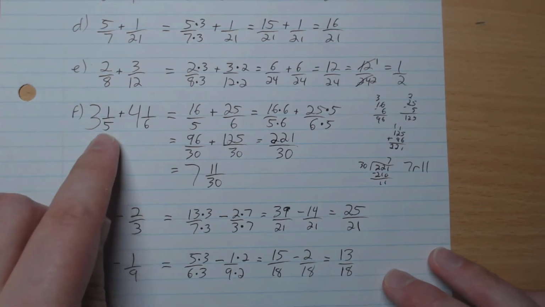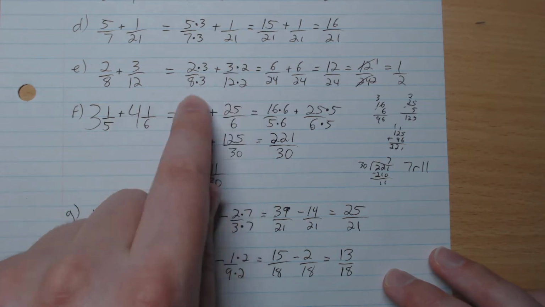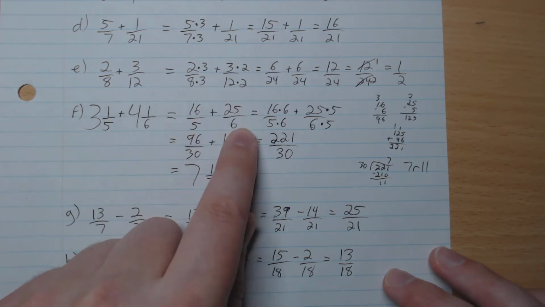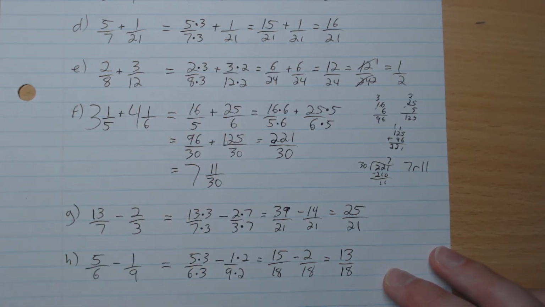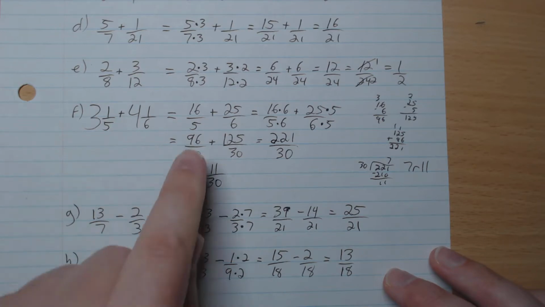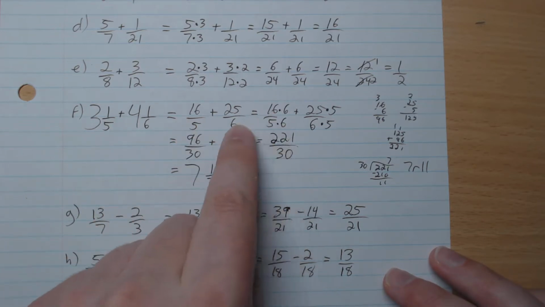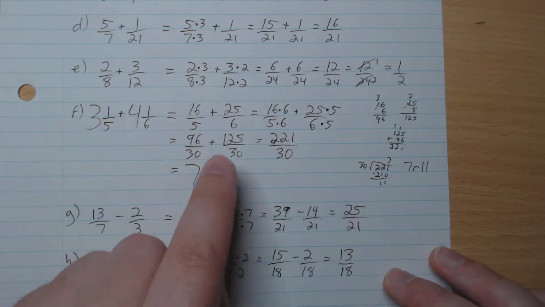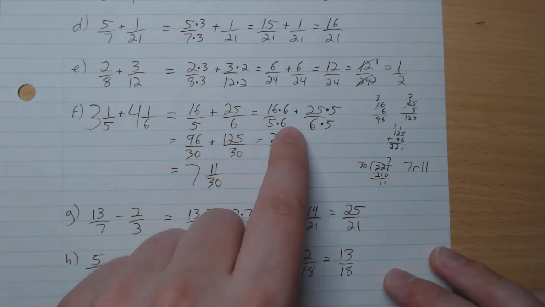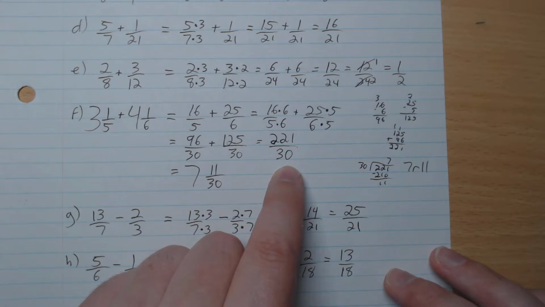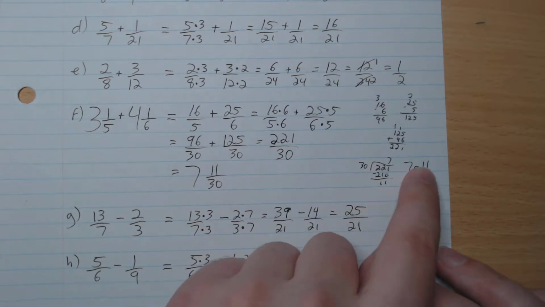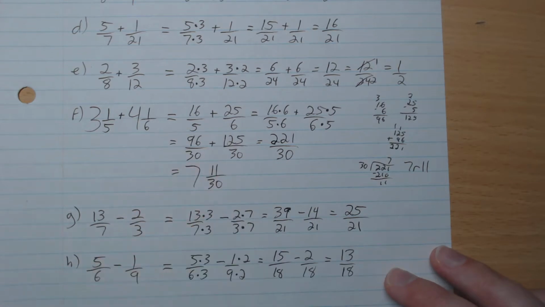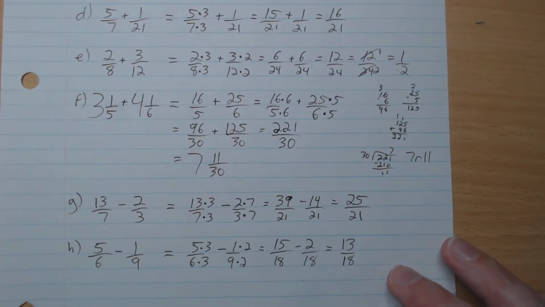F. First, we convert the mixed fractions into improper fractions, 5 and 6. We're going to bring that up to 30, our common denominator. So times 6 for the 5, and then times 5 for the 6. This gives us 96 over 30 plus 125 over 30, which is 221 over 30. Perform long division to give us 7, remainder 11. So 7 and 11/30 is our final answer.